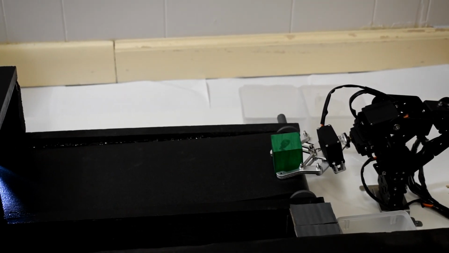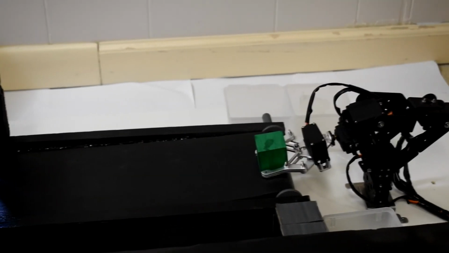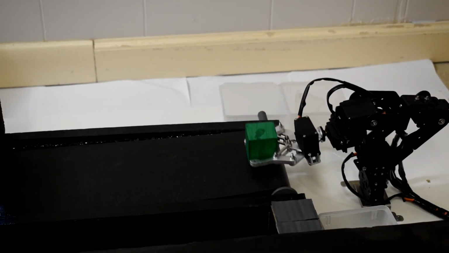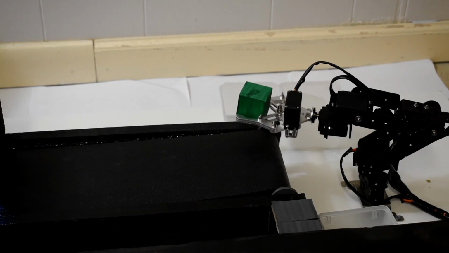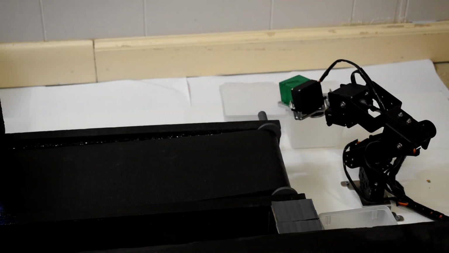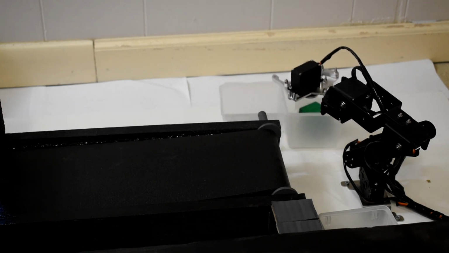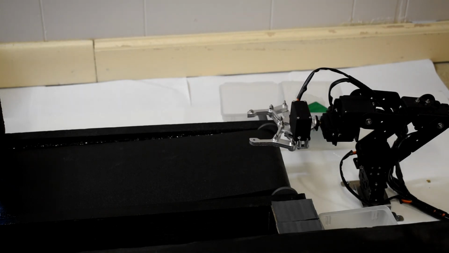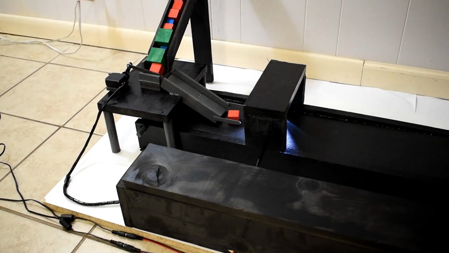Now that the object reached the end of the belt, the robotic arm lifts the object and puts it into the corresponding bin, as we can see here. The item is then dropped in the corresponding bin, as we can see here. And now the arm is resetting for the next object on the conveyor belt.